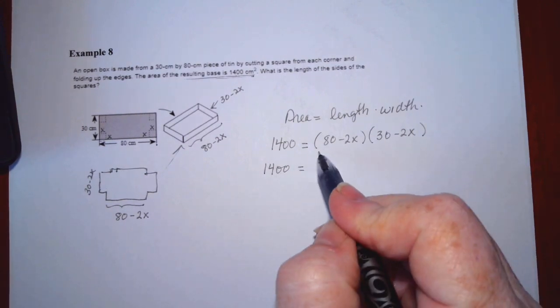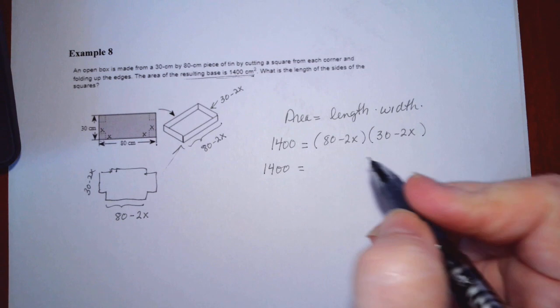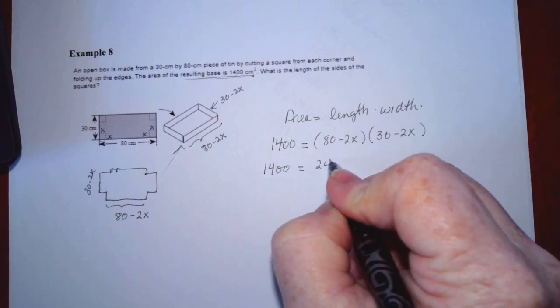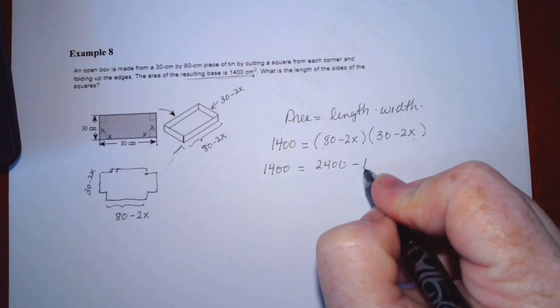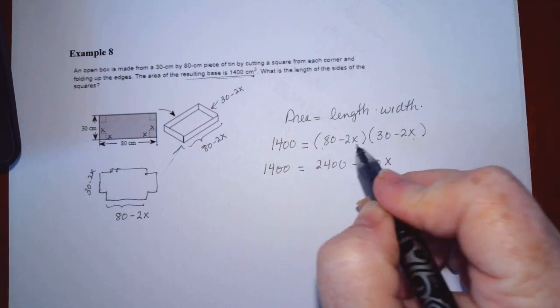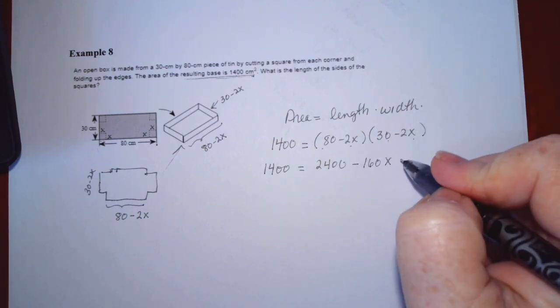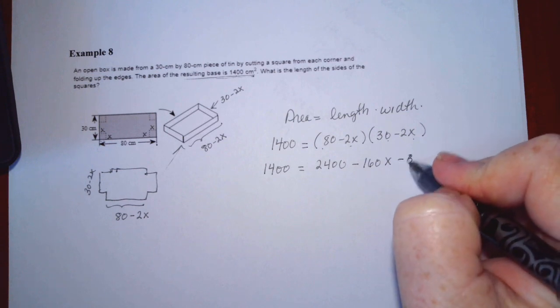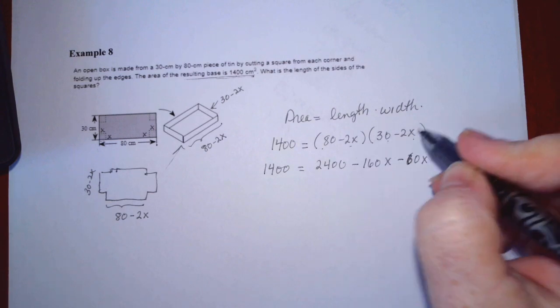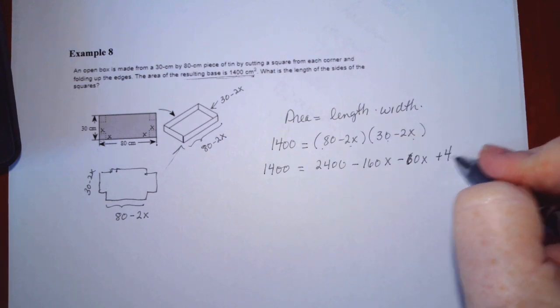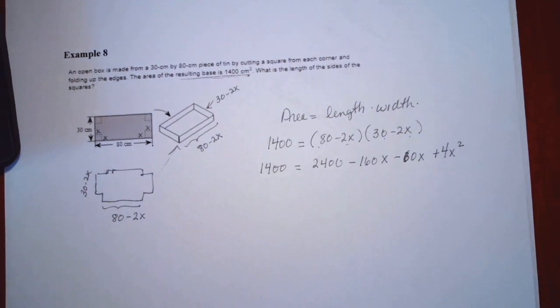So I'm going to go ahead and multiply through here. 80 times 30 is what? 2400. 2x times 80 is minus 160x. 2x times 30 is a 60x. And 2x times 2x is 4x squared.